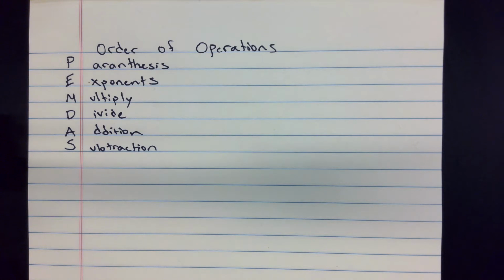And we'll do 2 or 3 problems. And then we're going to go on to the second part. We'll do 2 or 3 problems. And then we'll go to homework. Deal?